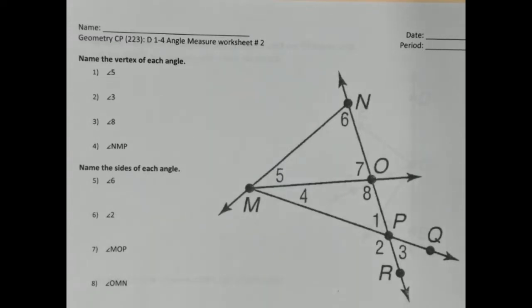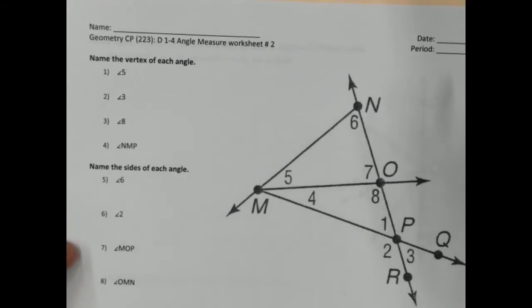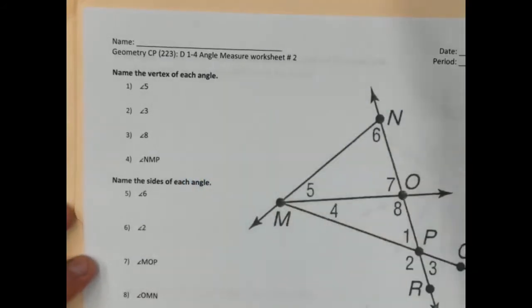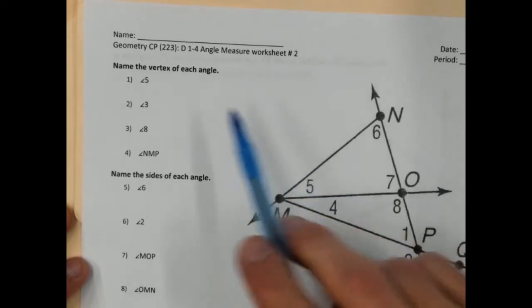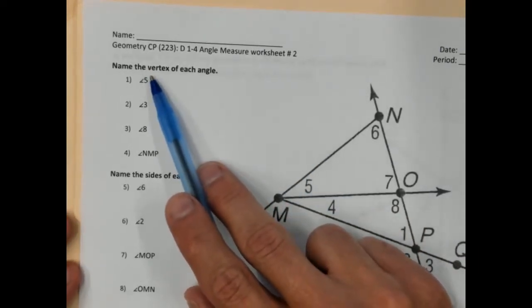Hey everybody, so we're going to go over the second assignment, the angle measure worksheet. It's very similar to the first one, so let's get right to it. This asks us to name the vertex of each angle.